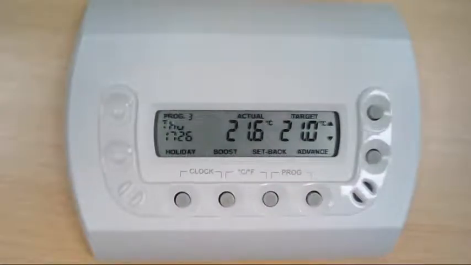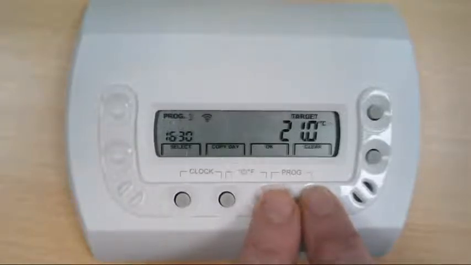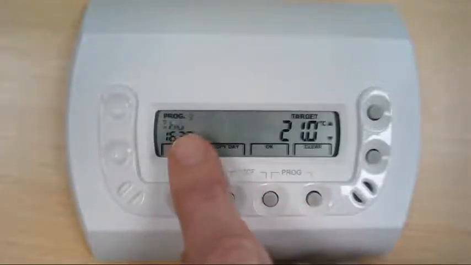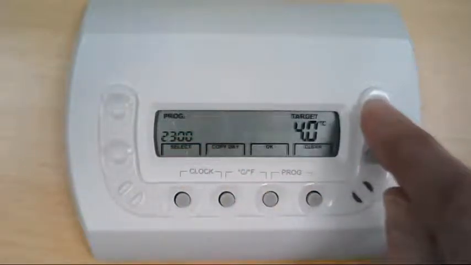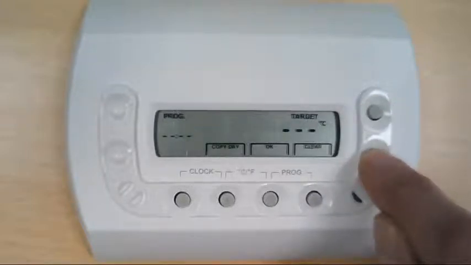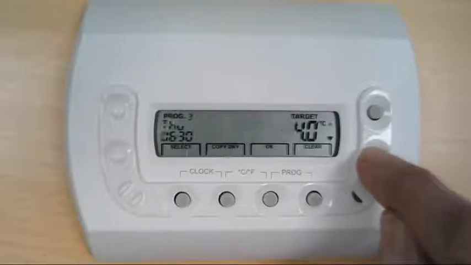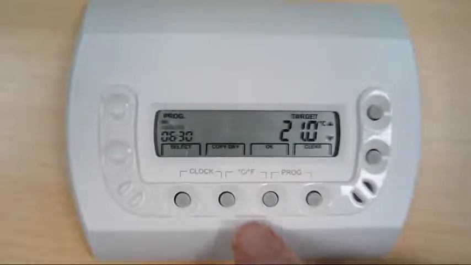Once I've written that out, I can go into programming mode by pressing these 2 buttons together. And here you can see program is flashing. And using the quick adjust buttons, I can scroll around my different program steps. What I'm going to do is start on Monday at program 1, just because I find this easier to start at the beginning of the week.